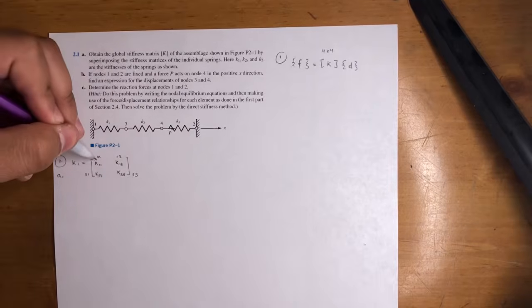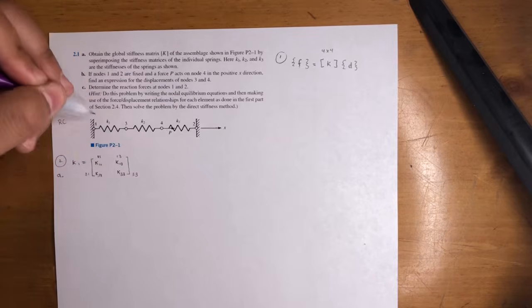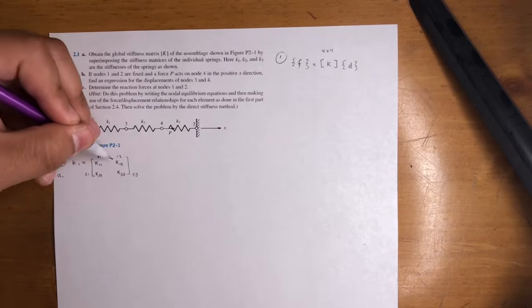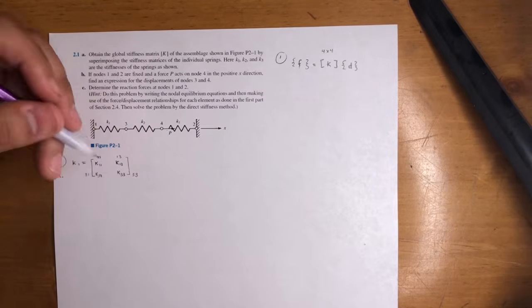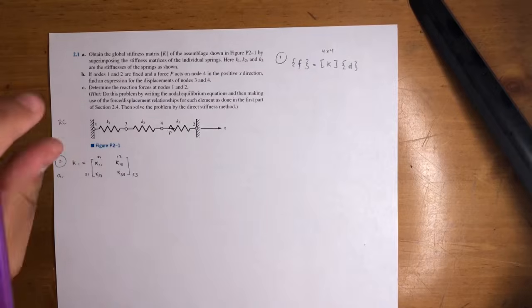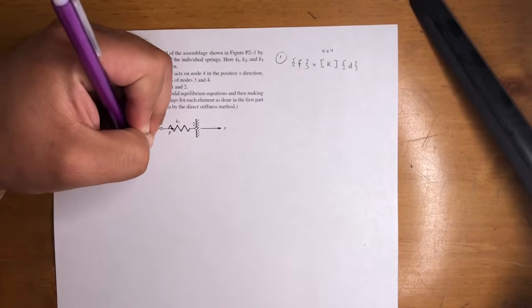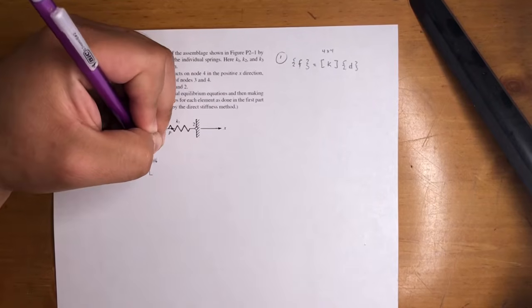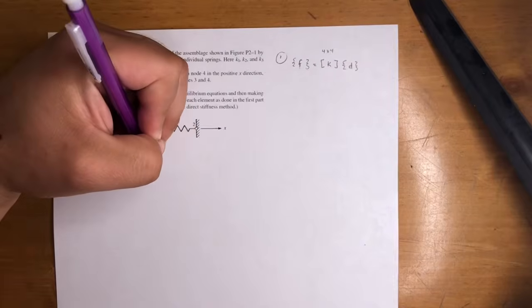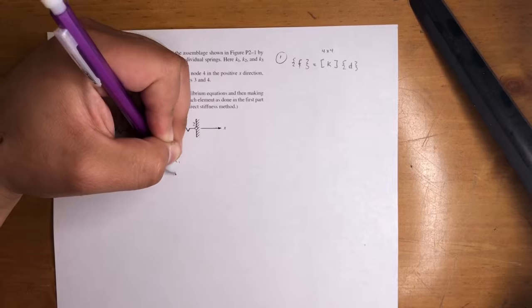So it's from node 1, I'm sorry, row 1, column 1, that's K1, if that makes sense. Then from right here, we have K13, K31, and K33. That's a little confusing, I know, but just hang on, okay? And this is the case for all of them. So it's K1, negative K1, negative K1, and K1.